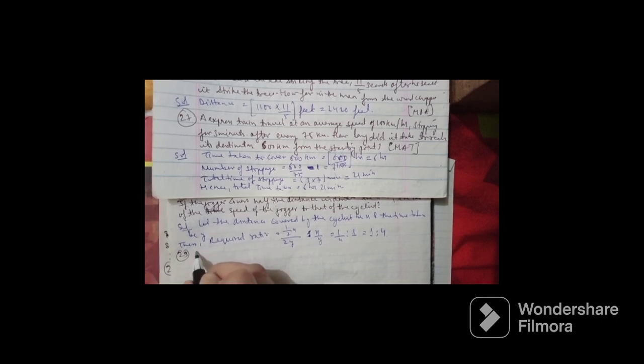In how many hours will it cover 345 kilometers? That has been asked in the bank question paper. Options were 2 1/4 hours, 4 hours 5 minutes, 4 1/2 hours, cannot be determined, and none of these.